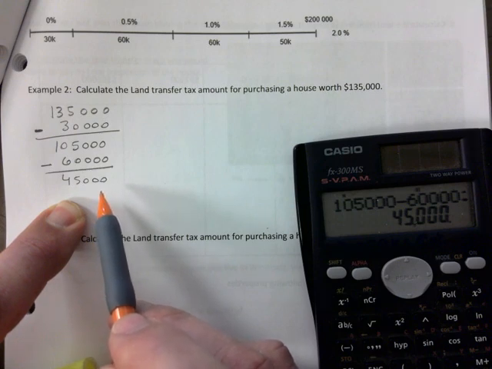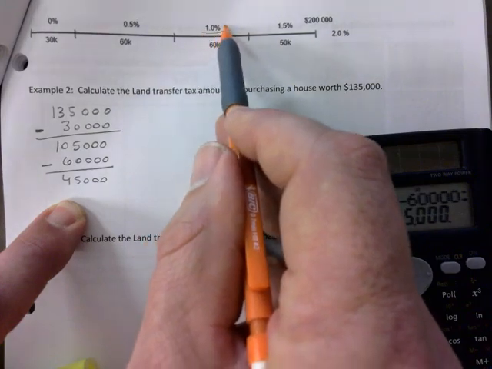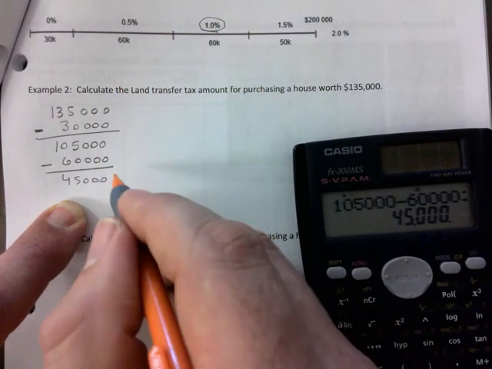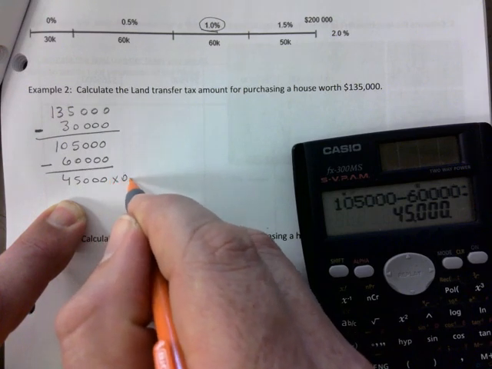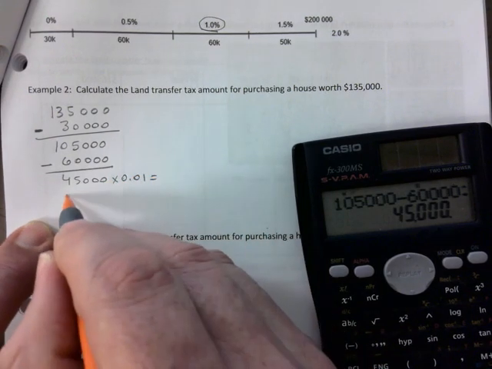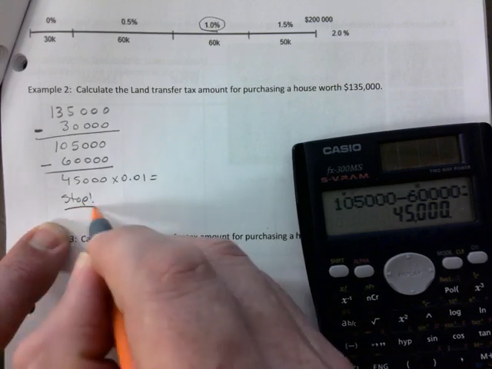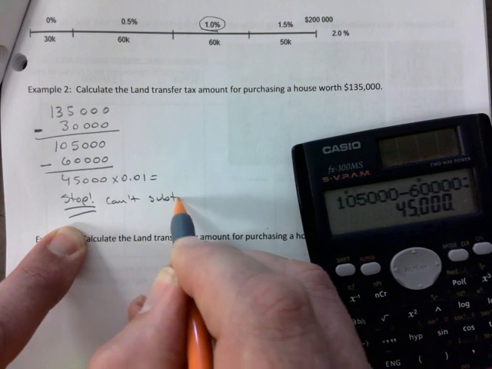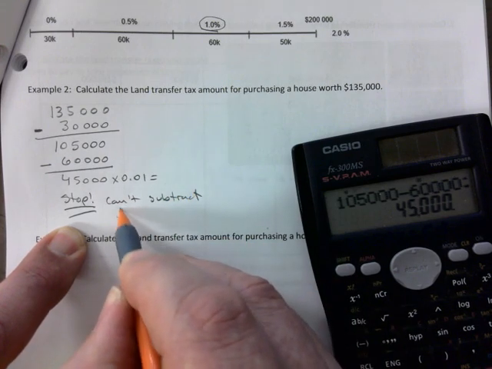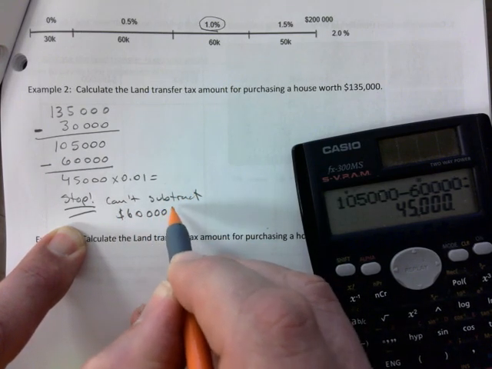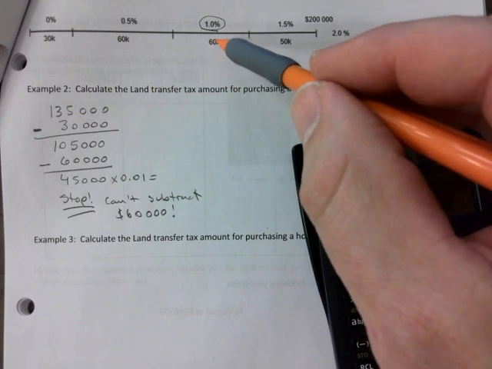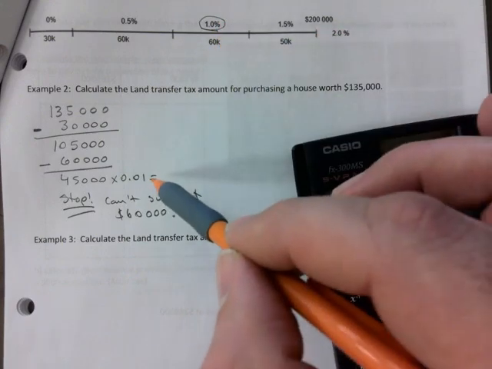So you're stopping there, but you take that percentage. What's 1% as a decimal? 0.01. So you stop here. You can't subtract 60,000 from it anymore. You just take whatever bracket you are in, which is 1%, and that's what you multiply it by.